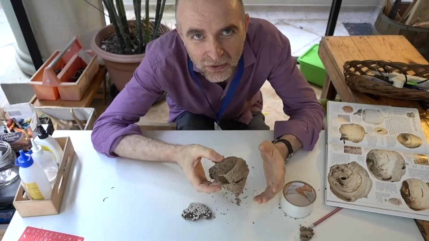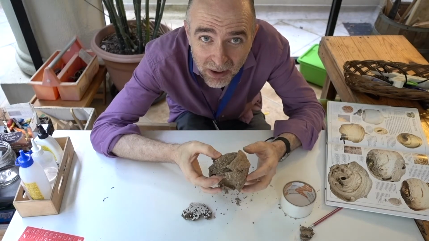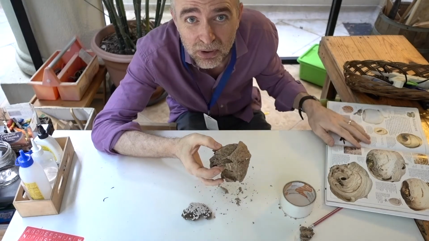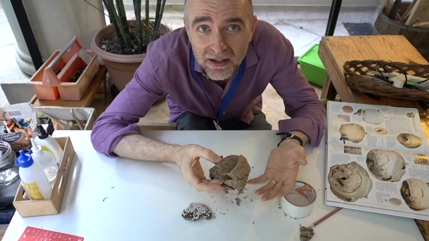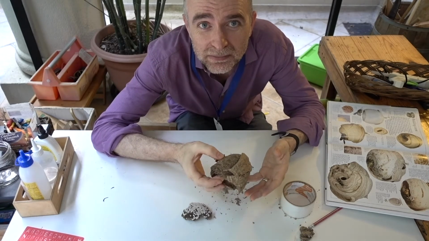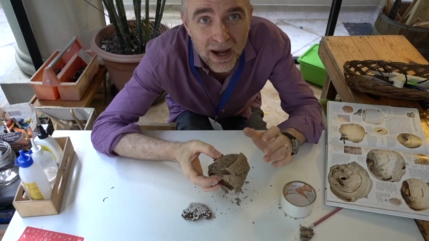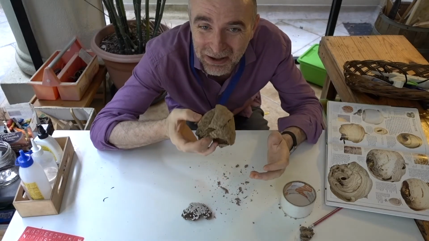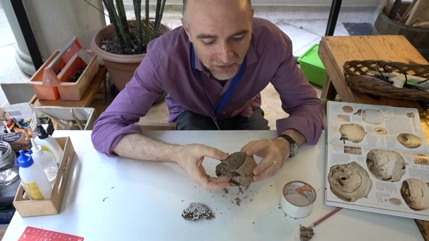Now, the first thing I notice is how light it is. It looks and feels like paper. And indeed, according to the book that we were just reading, it is indeed basically paper. The queen wasp eats wood fibre and then mixes it with saliva in her mouth and spits it out again in the form of this paper. And she uses it to build the first layer of the nest.